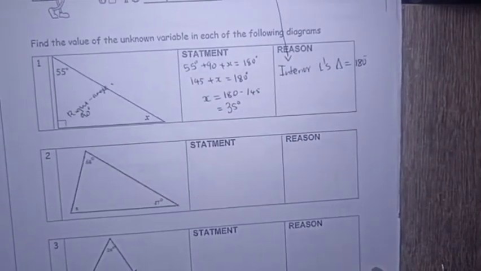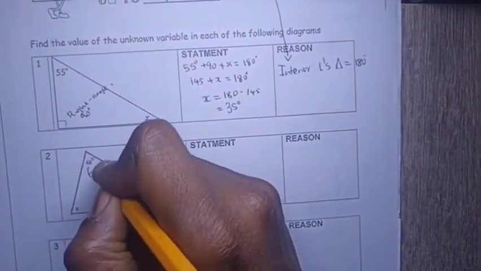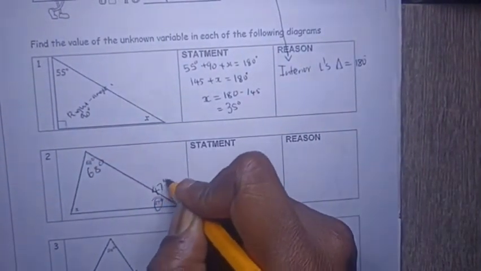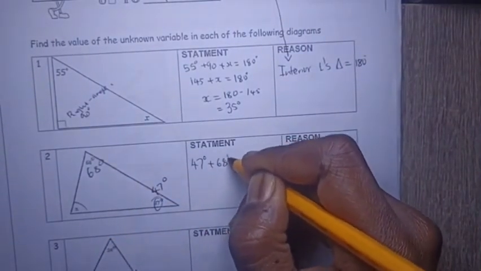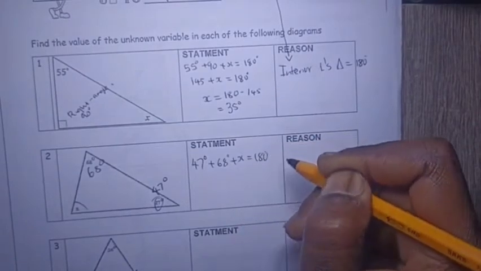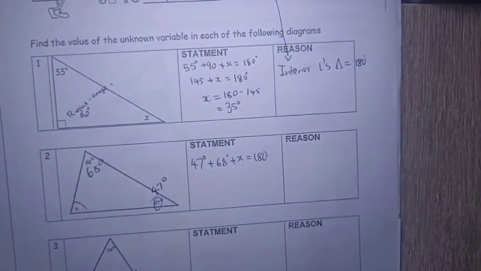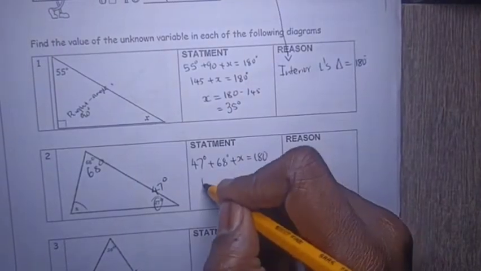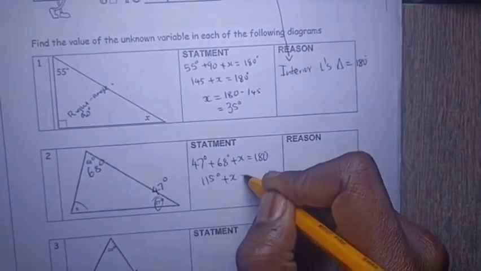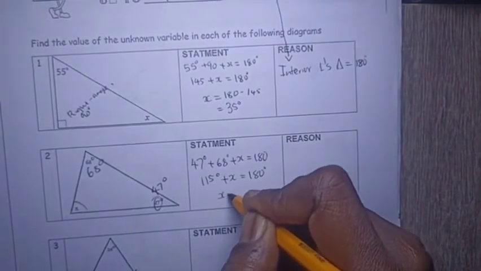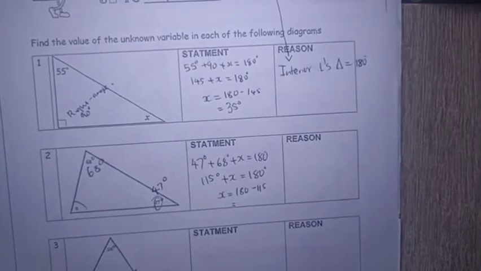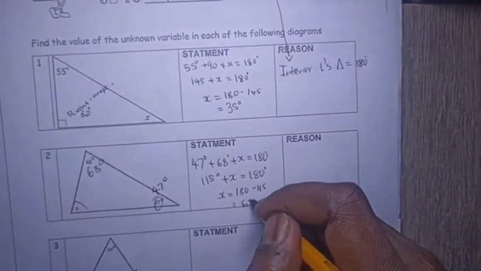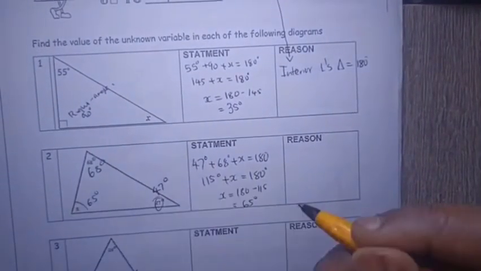So to save time, you know what I'm talking about. So if you can't see, this is 68. This is 47 degrees. So we want x. So we're going to say what? 47 plus 68 plus x equals 180. Then 47 plus 68 is how much? 115 degrees plus x equals 180. 180 minus 115 is 65 degrees. So this is actually 65 degrees.